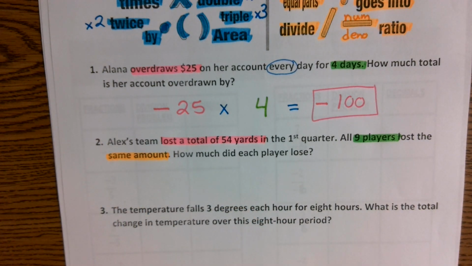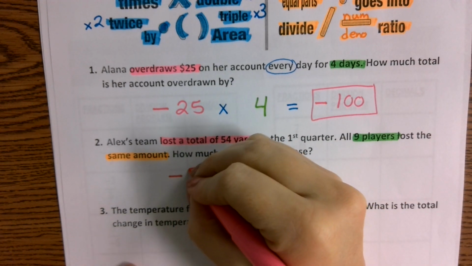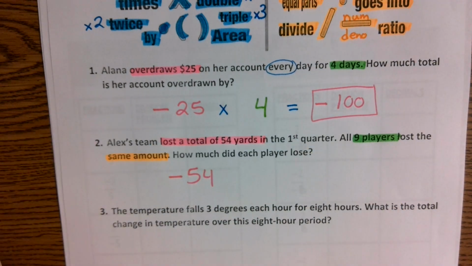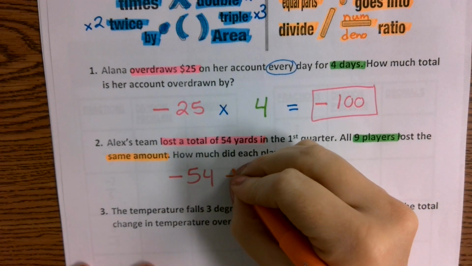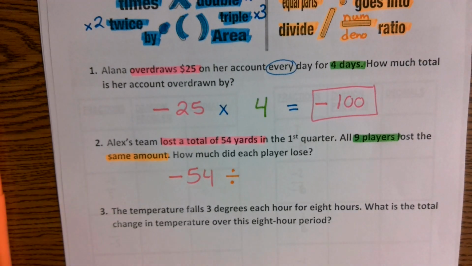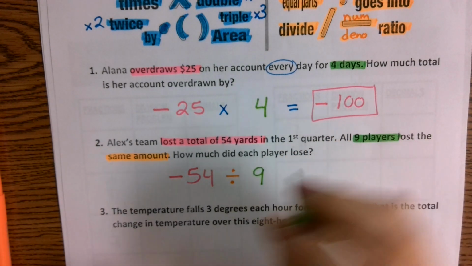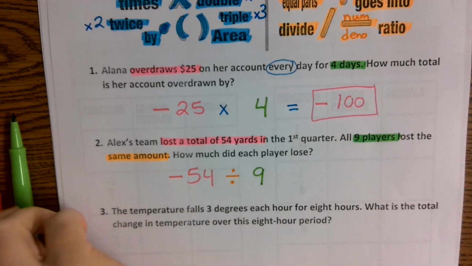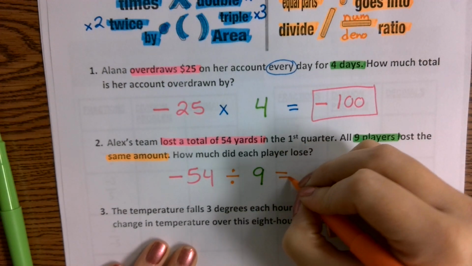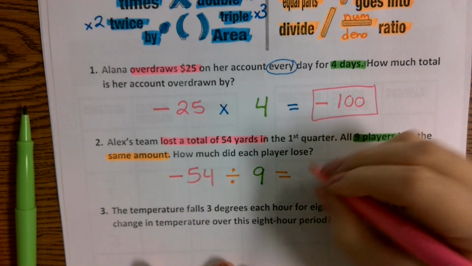They each lost an equal amount of yards. So we're going to divide. Negative 54 divided by 9 players, and that's going to come out to negative 6 yards per player.